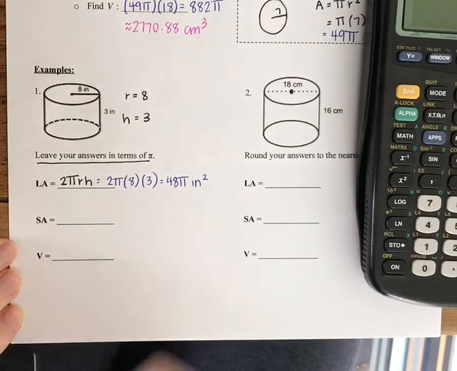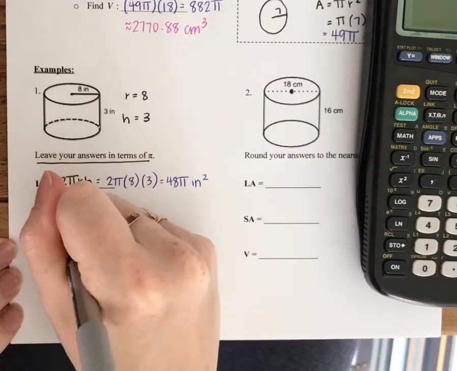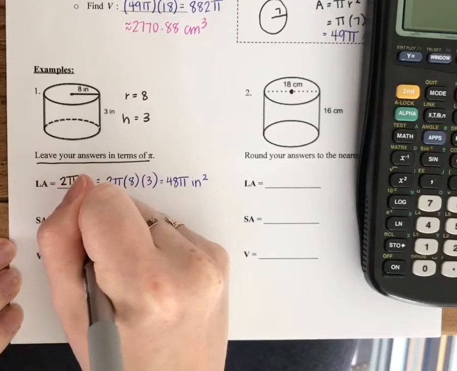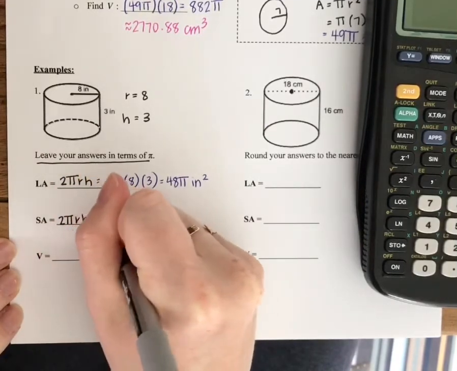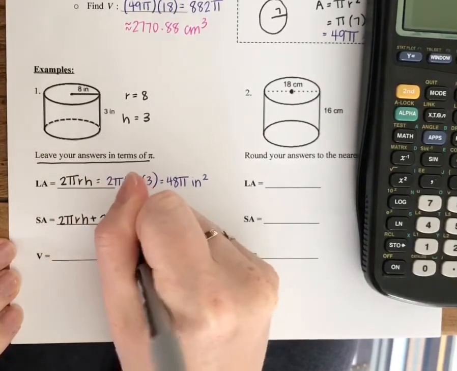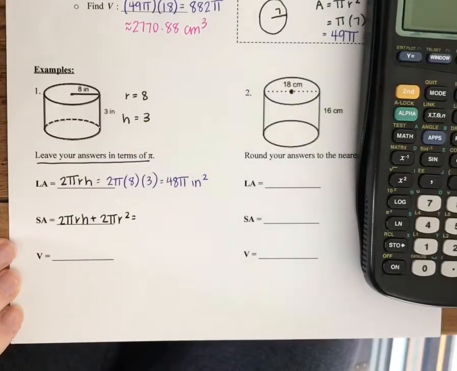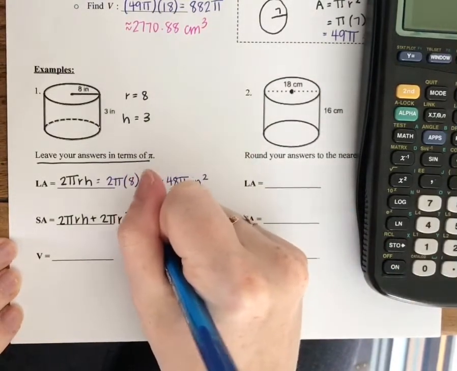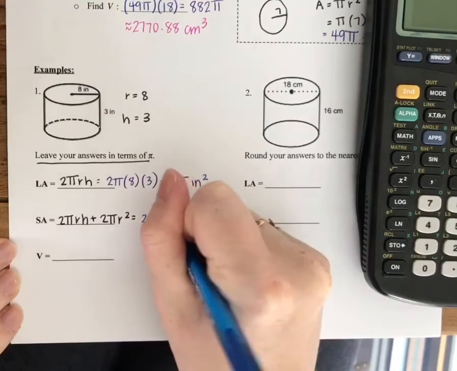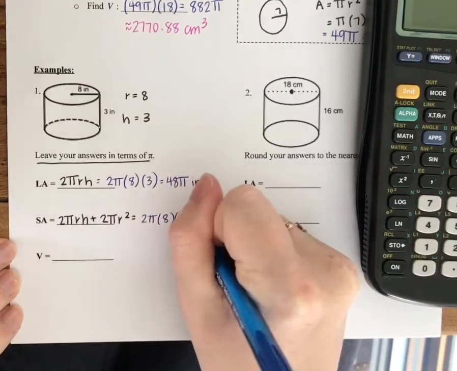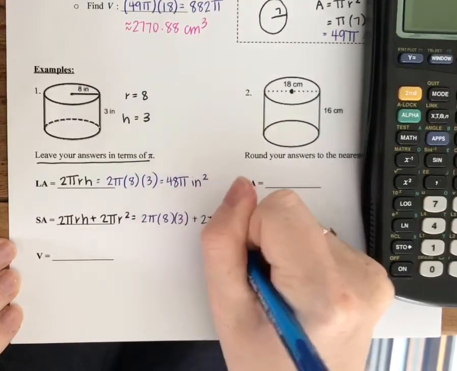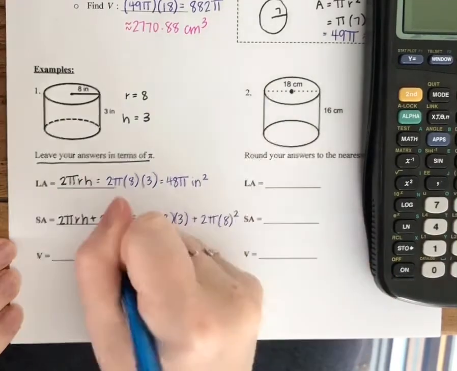All right, total surface area is 2 pi RH plus 2 pi r squared. Let's plug everything in. So we'd have 2 pi times 8 times 3 plus 2 pi times 8 squared.